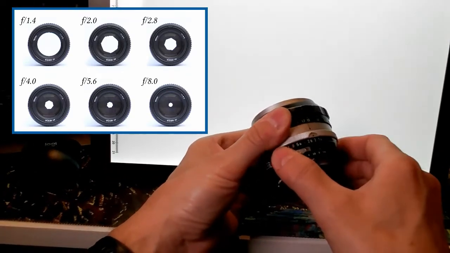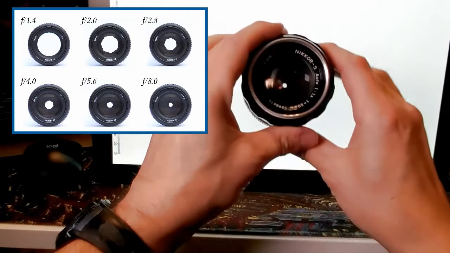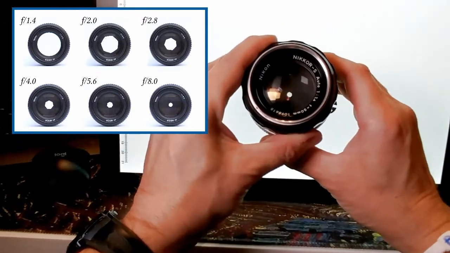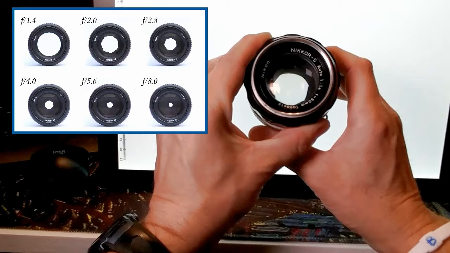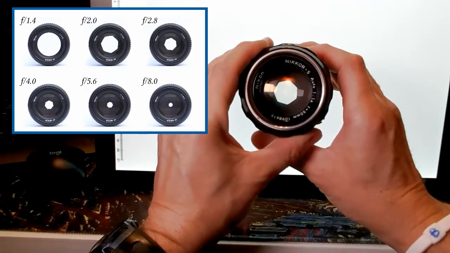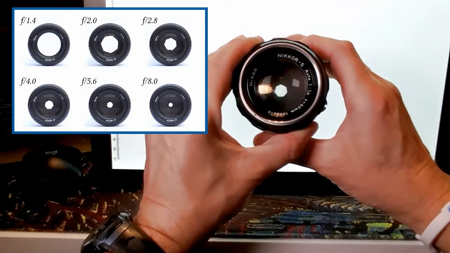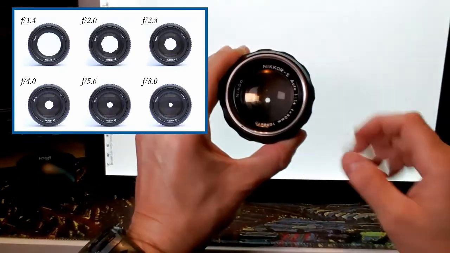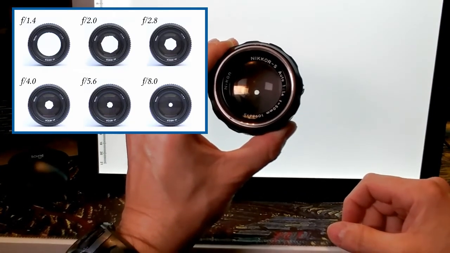And as the number gets bigger, when we go to f16, you'll notice that opening is really small now. Here's f1.4, f2, f2.8, f4, f5.6, f8, f11, f16. Notice as the opening got smaller, the number got bigger.